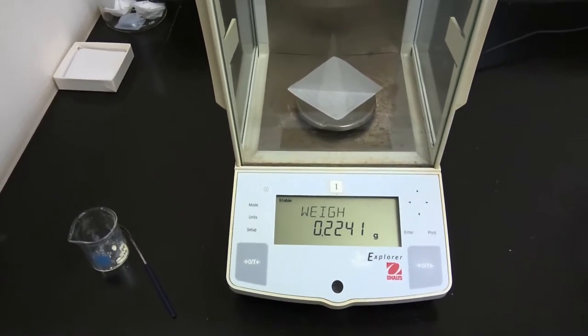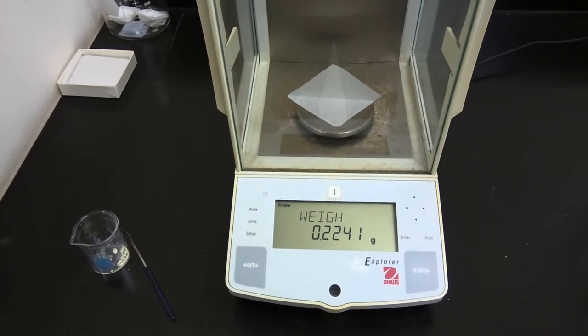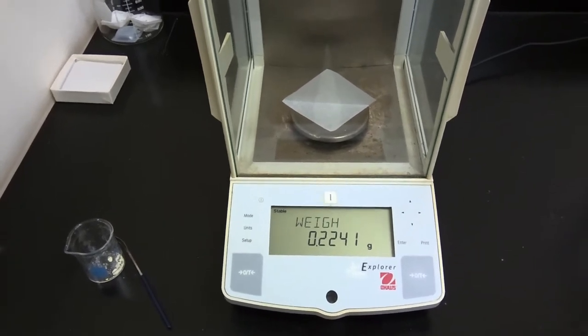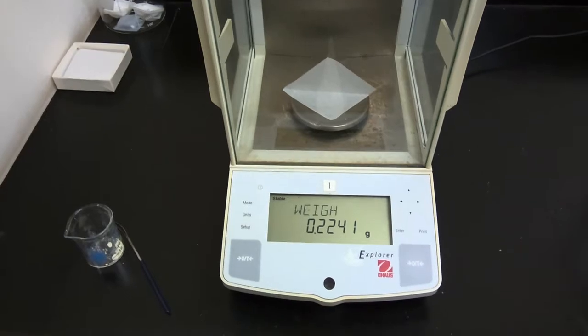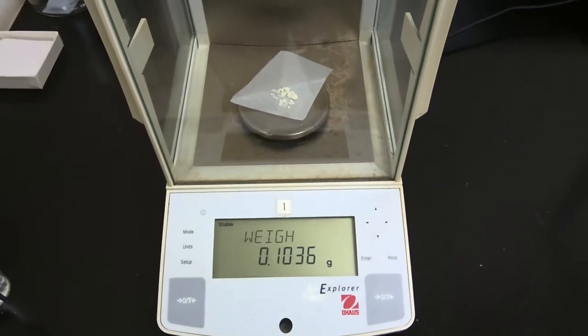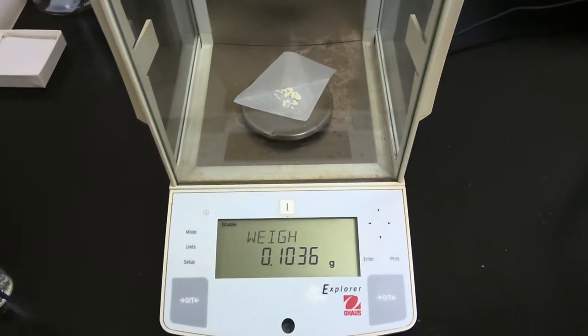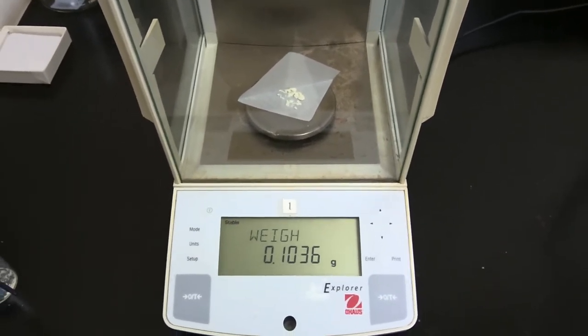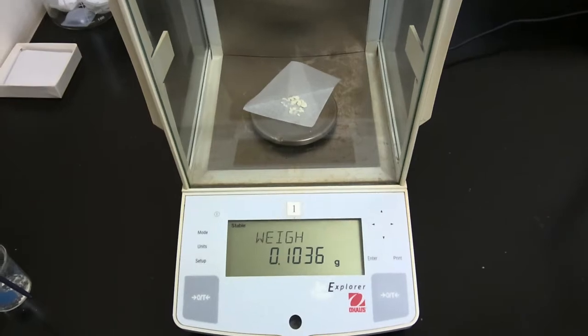So we'll pause as we weigh out 100 milligrams of our maleanilic acid, and we'll resume once we've dispensed the required amount of reactant. I would like you now to record the mass of maleanilic acid reactant that we are going to add to our conical vial.